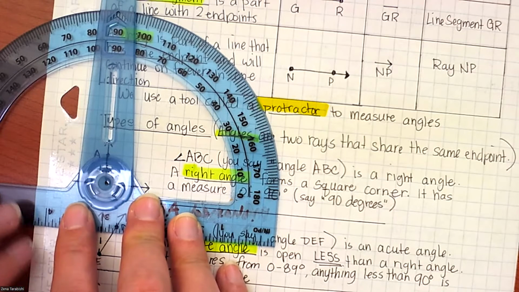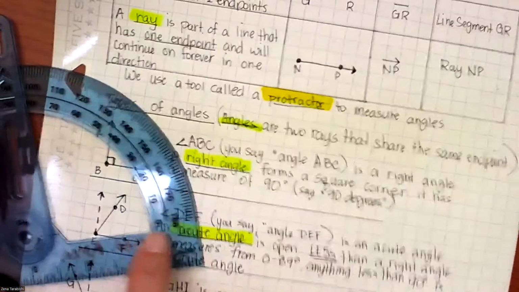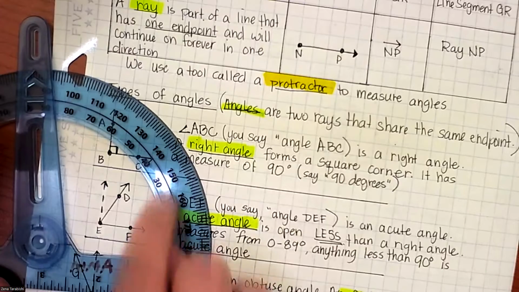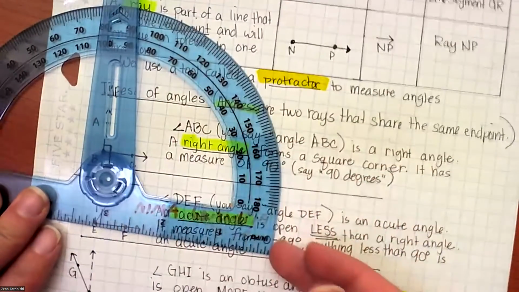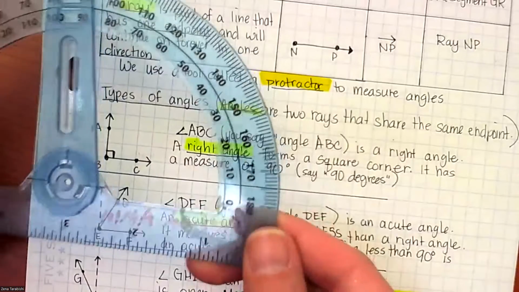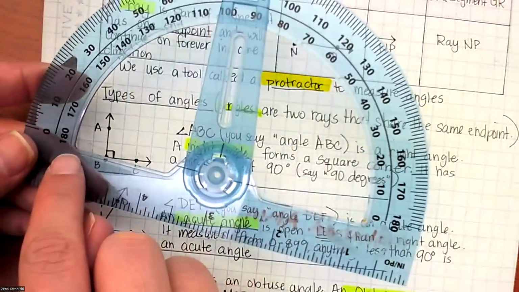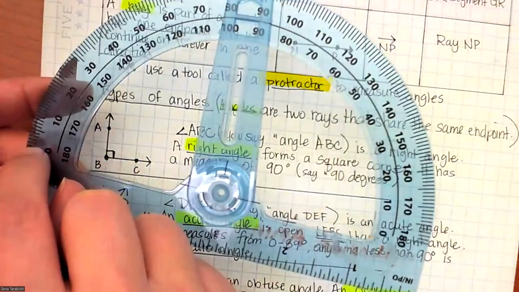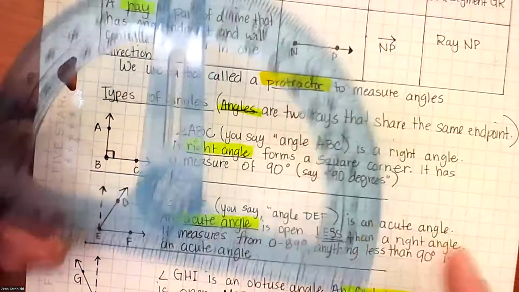Now, the way that I'm measuring this, since my angle starts from here to here, I'm going to start from this side being 0 and going up. So you see how there's numbers on the inside. Let me pick this up for you guys so you can see. There's numbers on the inside that go from 0 all the way to 180, and there's numbers on the outside that start on the opposite side that go from 0 all the way to 180.